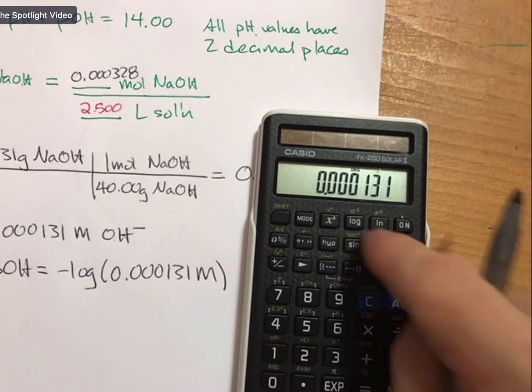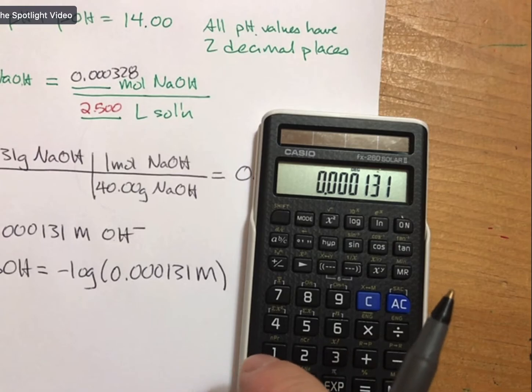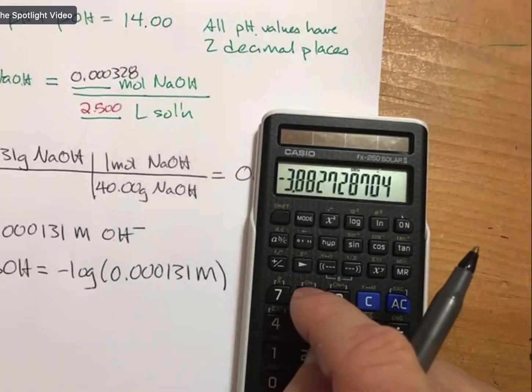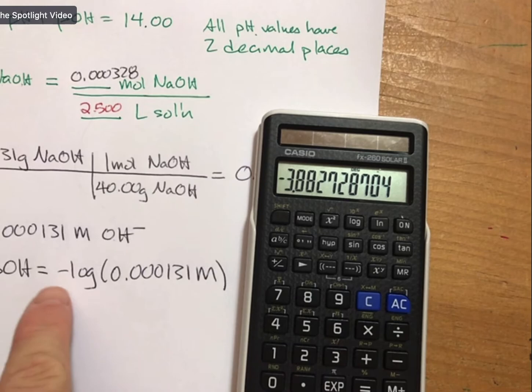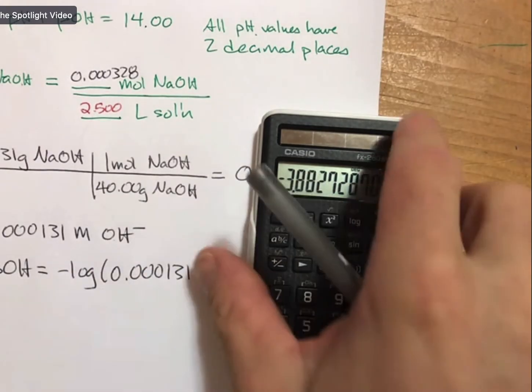On my calculator, I have to enter it in first. Sometimes you have to hit the minus log button on some calculators, or the log button. I'm going to hit the log. I get 3.88 negative, but then I have a minus sign here, so I take away the minus sign to get 3.88.